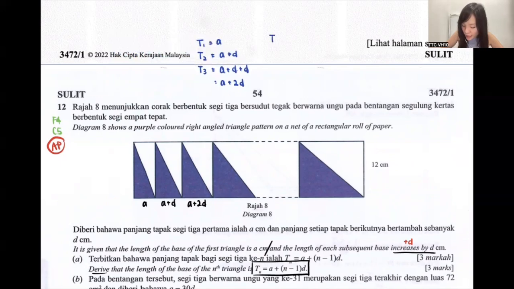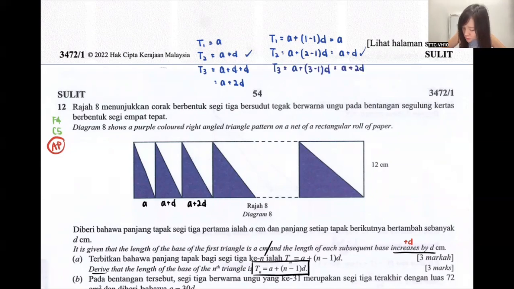So if I try to use the formula T1, okay? When I sub the 1 inside this particular formula, isn't it will become 1 minus 1D? 1 minus 1 is 0. 0 plus A, A. Same answer. Correct. The next one, if I try T2, it will be 2 minus 1D, so they will become A plus D. Check. Same. If I try T3, A plus 3 minus 1D, isn't it I legit can get back A plus 2D? Check. Same answer again.